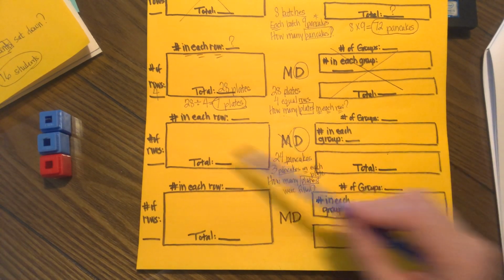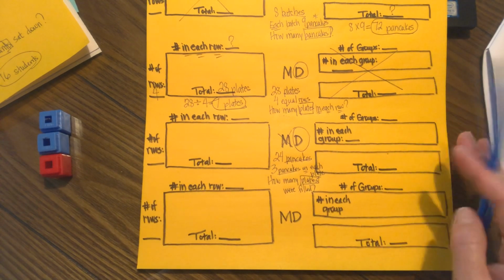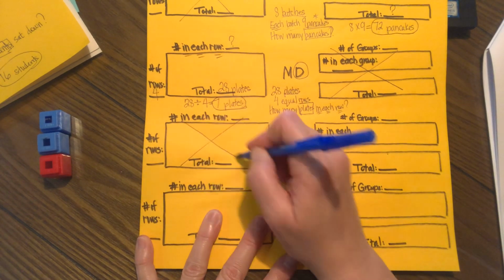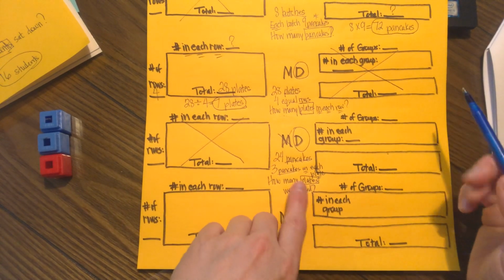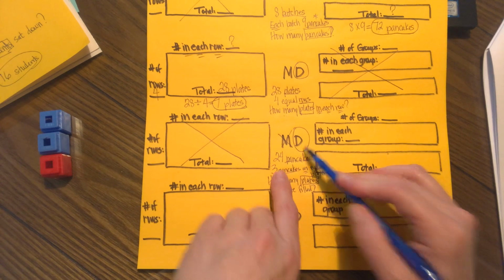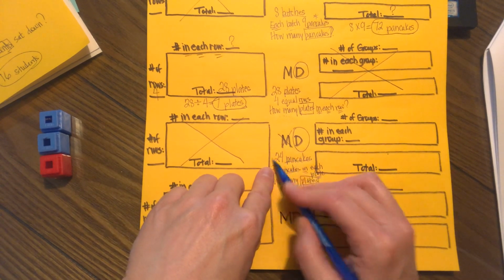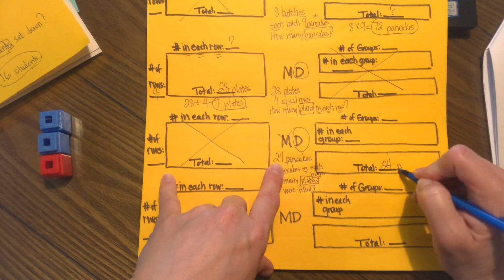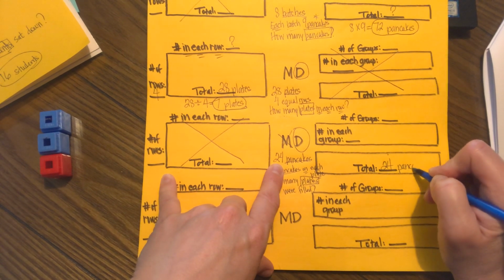Now, I just have to decide if this is talking about equal groups or rows. 24 pancakes. The parent put 3 pancakes on each plate. I didn't hear anything about rows, so I'm going to go with not an array. But since I'm dividing, I know that the 24 pancakes that got put out, those were all the pancakes for those plates.